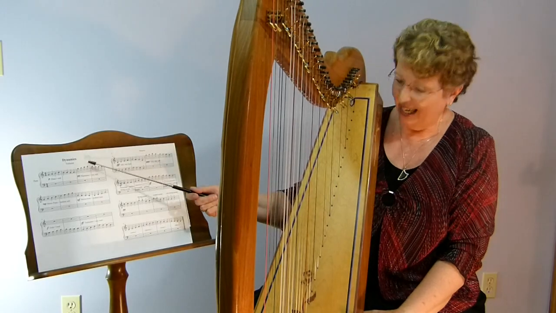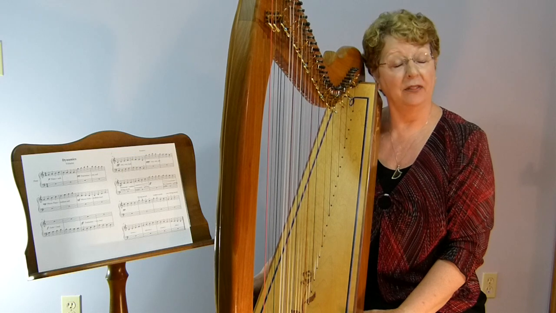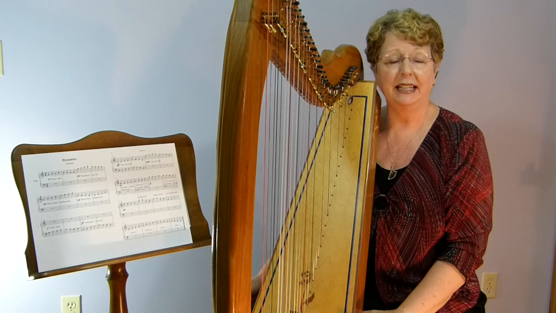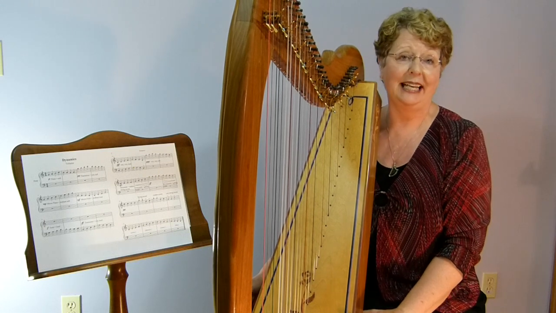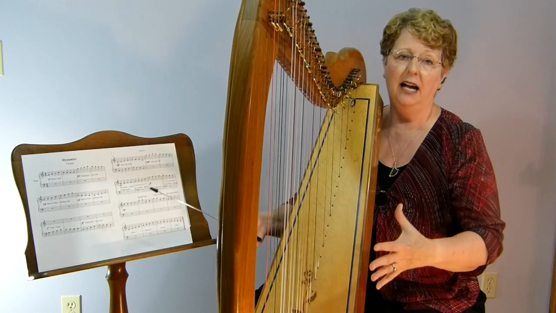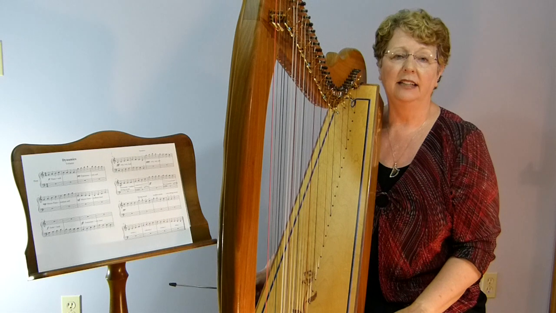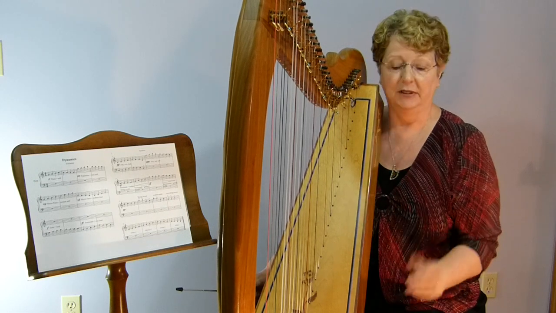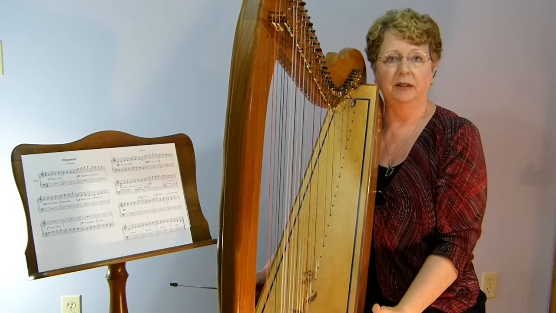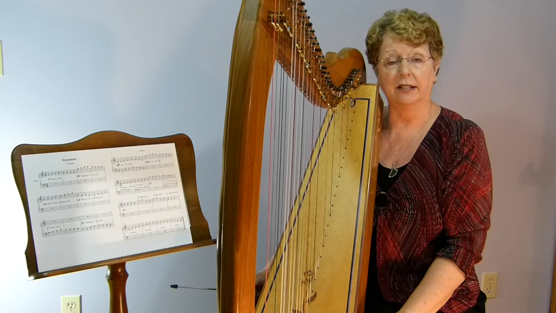We're going to talk about dynamics now. Up until this lesson, we've been playing everything at about the same volume, sort of a medium volume. But in order to make your music interesting and the way the composer intended it to be, you need to get loud and get soft, and loud and soft and medium and speed up and slow down and accent, and do it all quickly sometimes. Sometimes it's gradual, sometimes it goes from very loud to very soft immediately. And it makes your music interesting to listen to, keeps your audience awake.